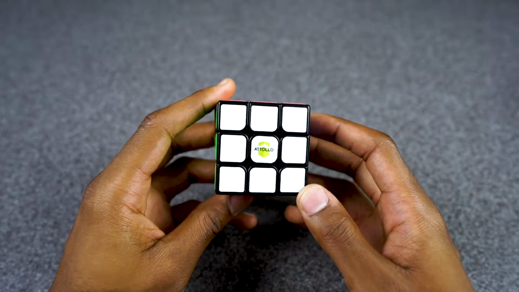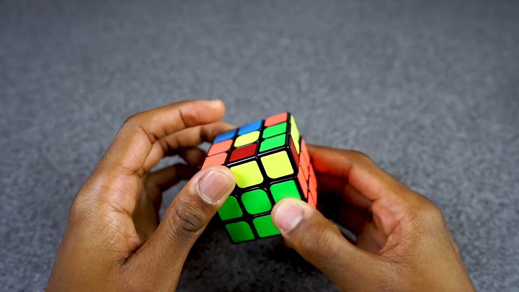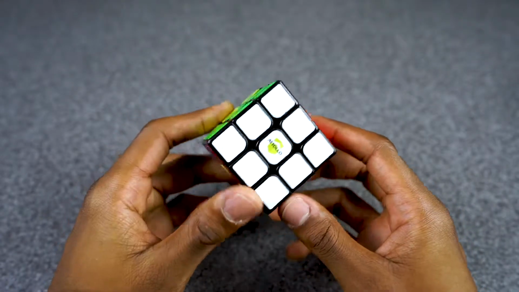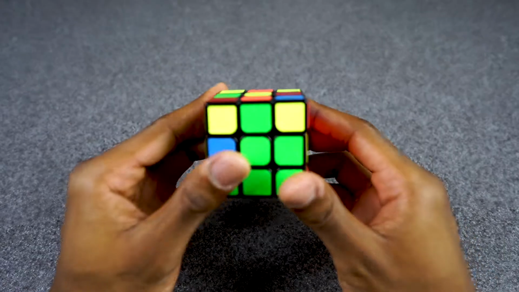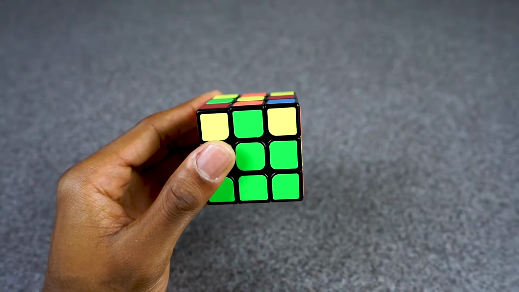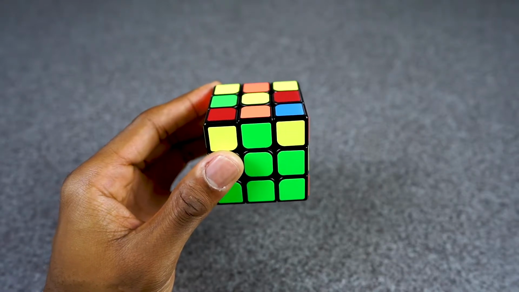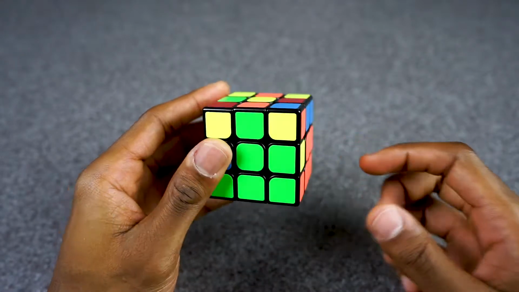There's no way of really doing it intuitively unless you were to learn a more advanced step of solving the first two layers, which is called F2L. But for now, we're just going to be jumping into algorithms. So there are going to be two sets of algorithms for these, because it depends on where that edge piece actually has to go.